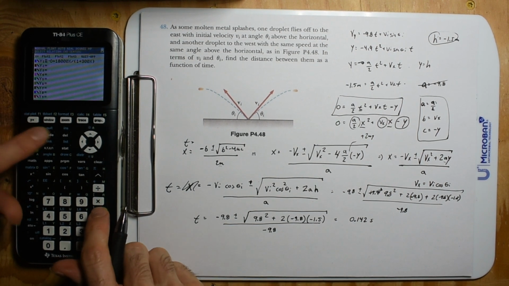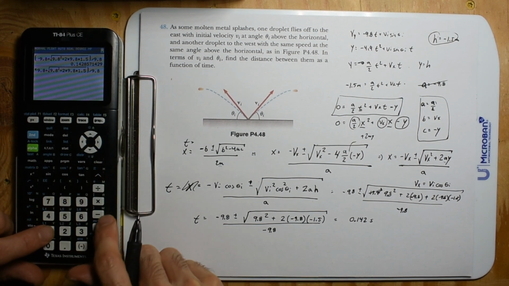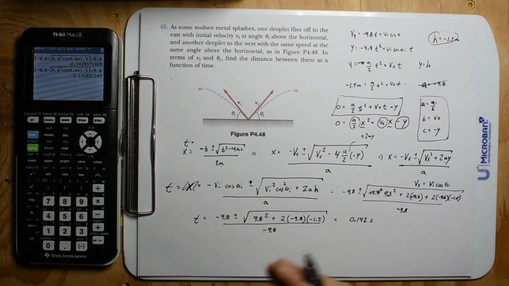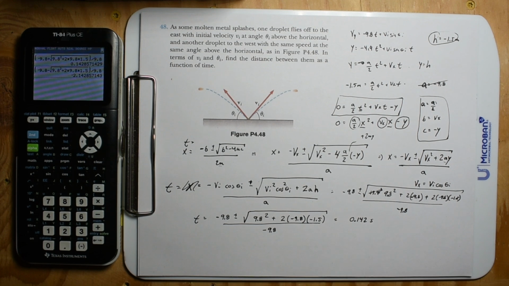And if we do the negative root, so we go minus, that gives us a negative time. So that's nonsensical, and that won't work. That's kind of interesting.